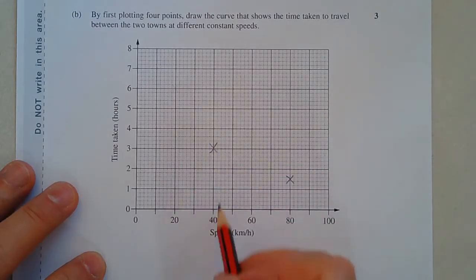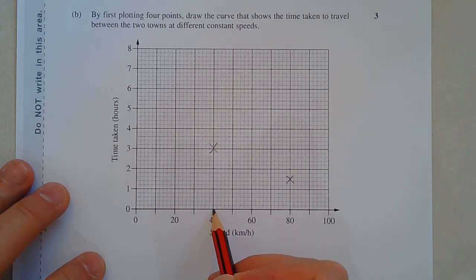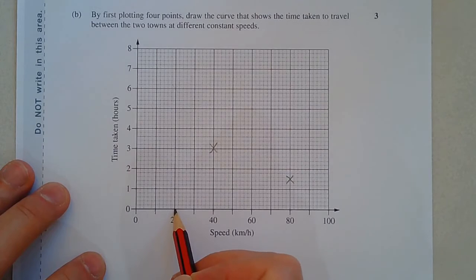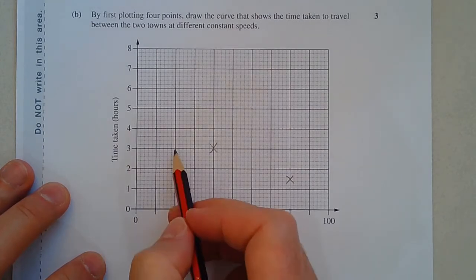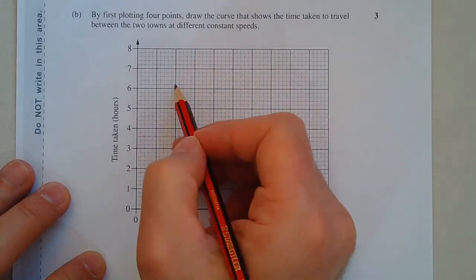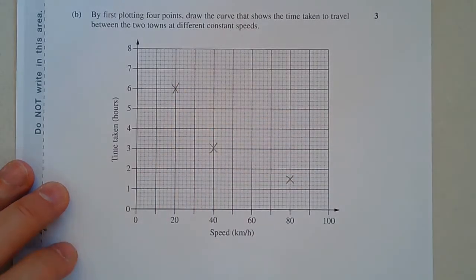Now, if we halve the speed again, in other words, half of 40, we're going to travel at 20 kilometers an hour. It's going to take double the time again. So instead of 3 hours, it's going to take 6 hours. Now we need one more point. So if we halve 20, you get 10.